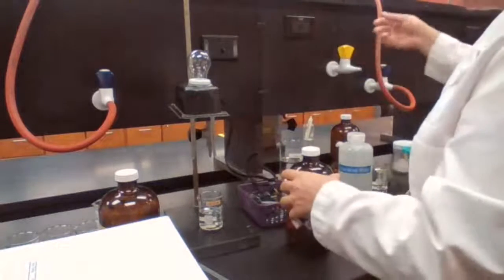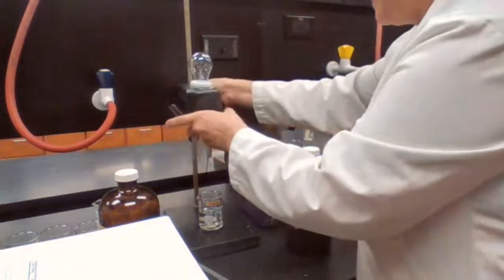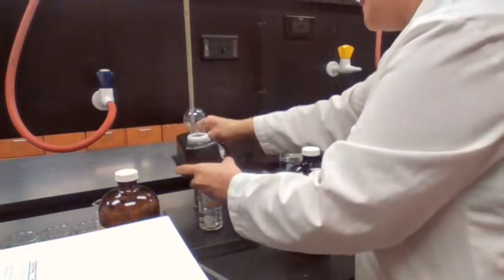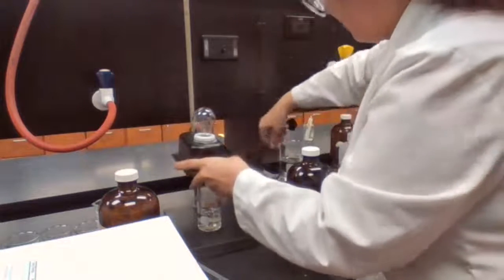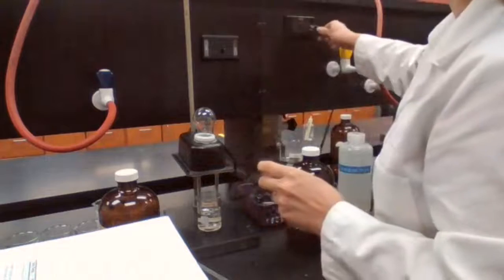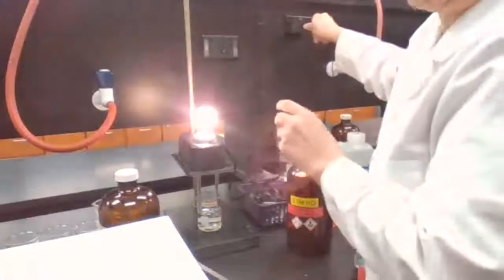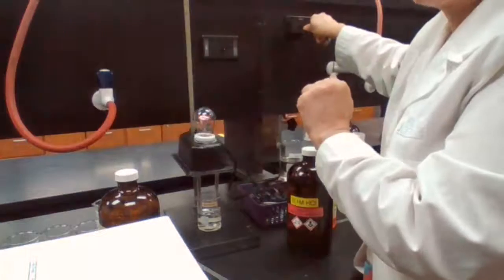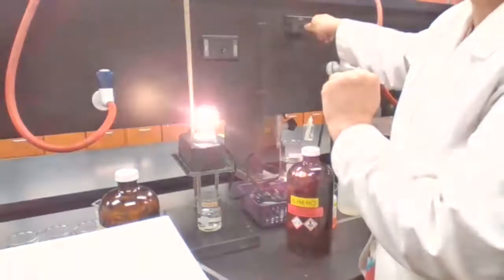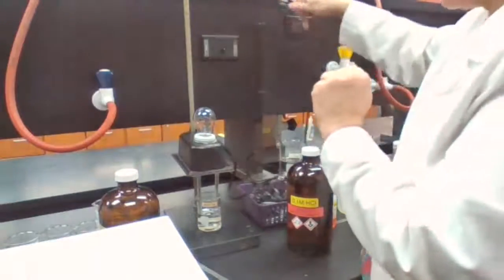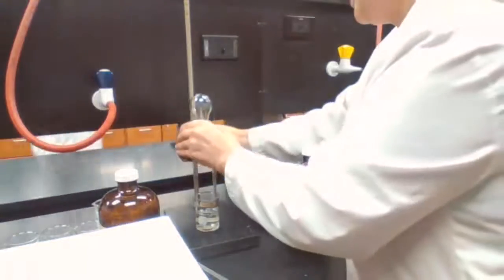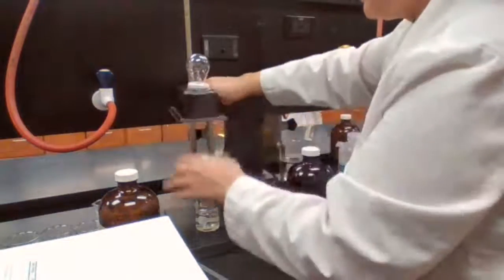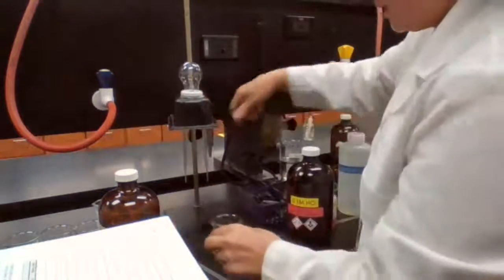Is it a strong acid or weak acid? If you know HCl is a strong acid, then you can answer the question even before testing. Strong acids are strong electrolytes, and strong electrolytes give bright light. So HCl is a strong electrolyte and gives a strong and bright light.